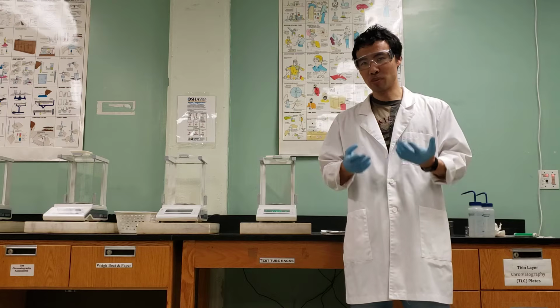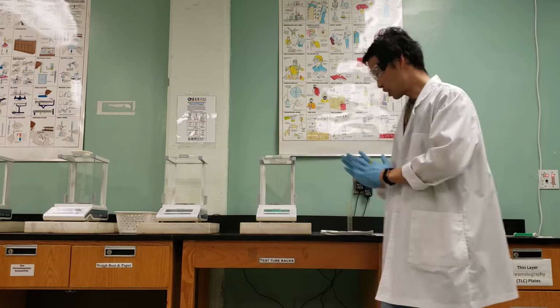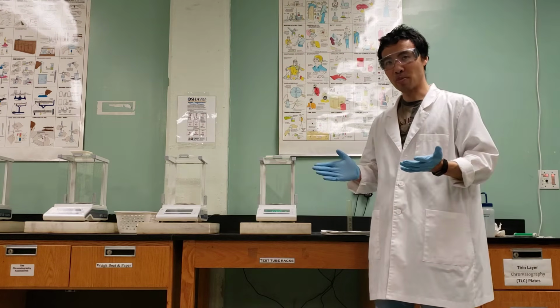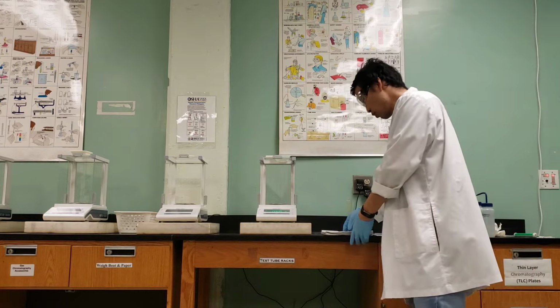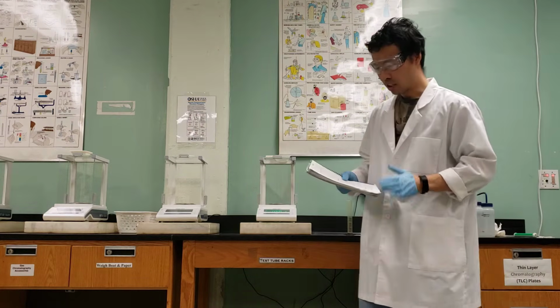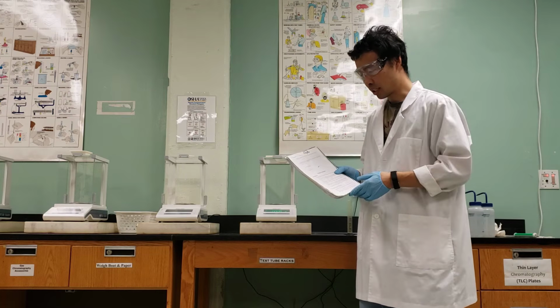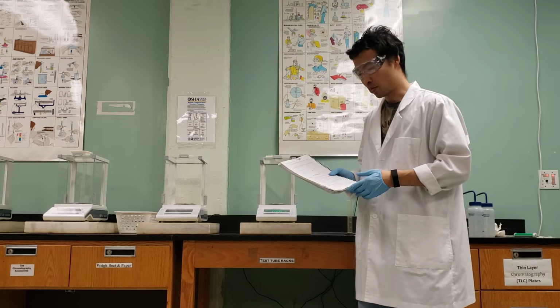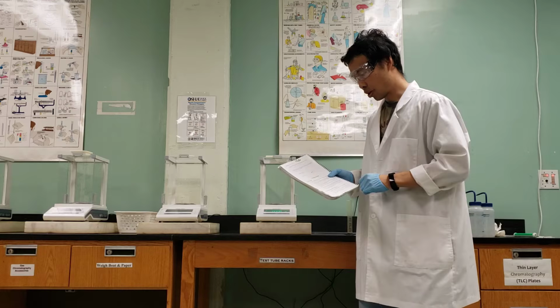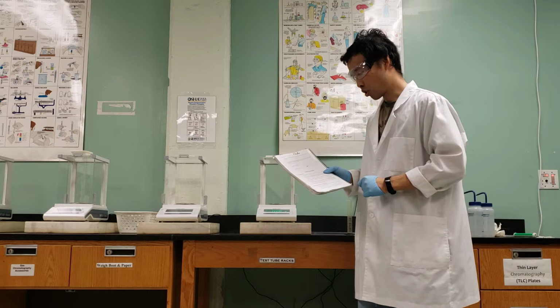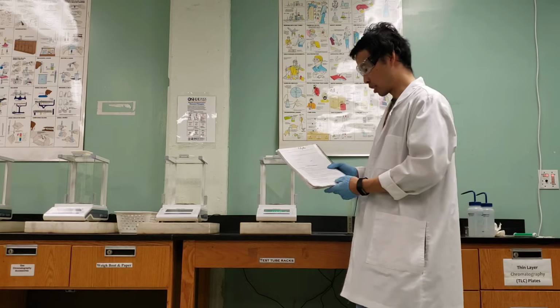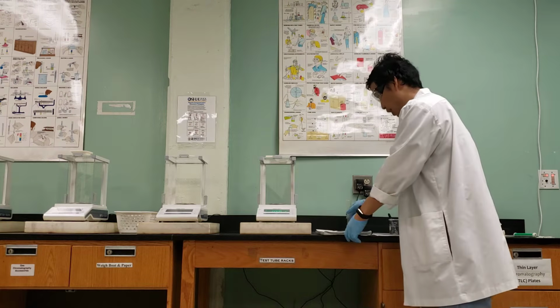So I've done this experiment earlier today, so I have all the data here, but I'm just going to show you step by step how I obtained this data. In front of you, you're going to need your lab manual, starting on page 18, significant figures and measurements. If we look at part A, density of water, we see here: obtain a clean, dry 50 milliliter graduated cylinder and weigh it. So I'll do that for you.